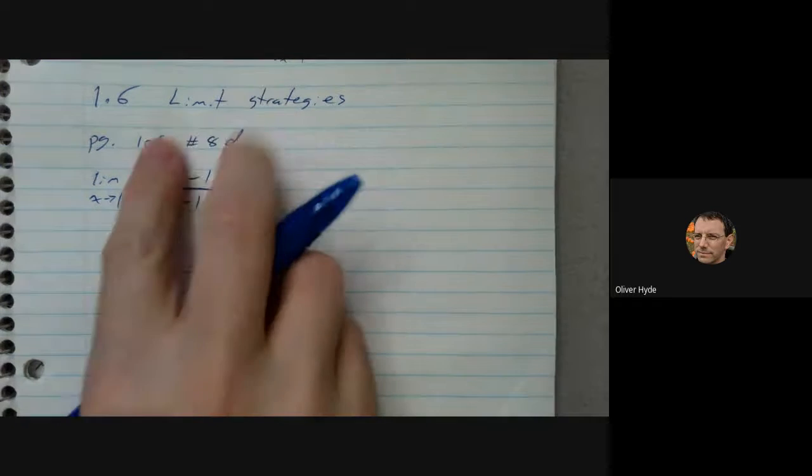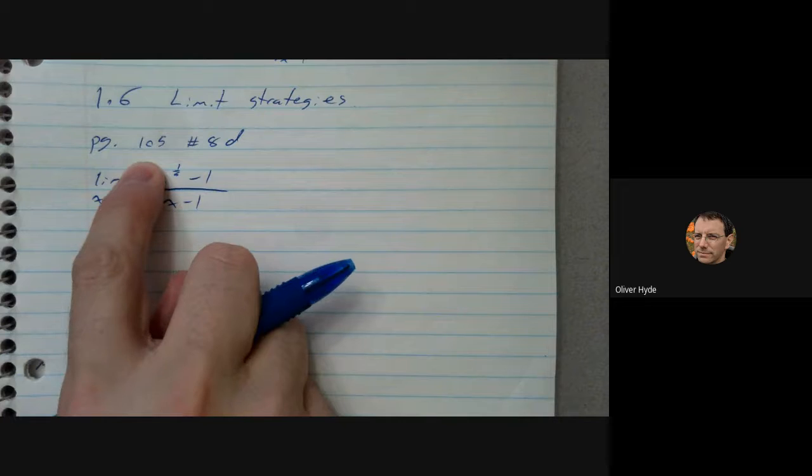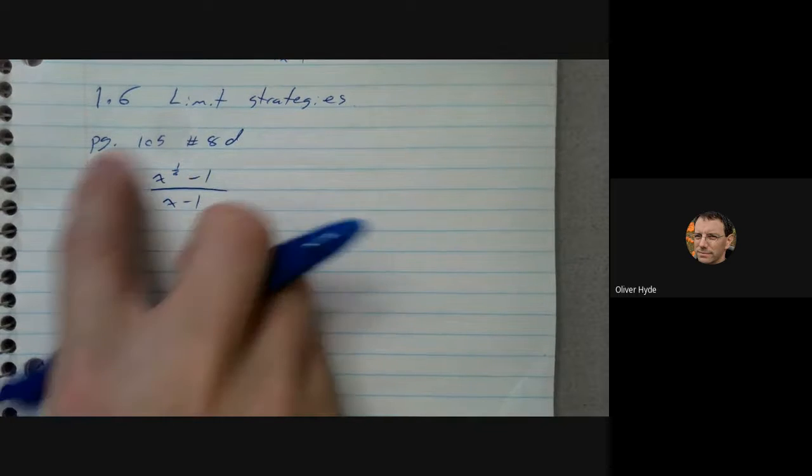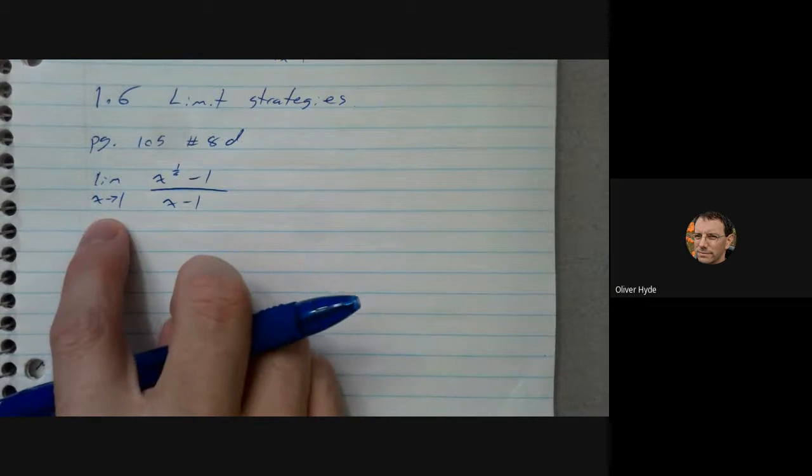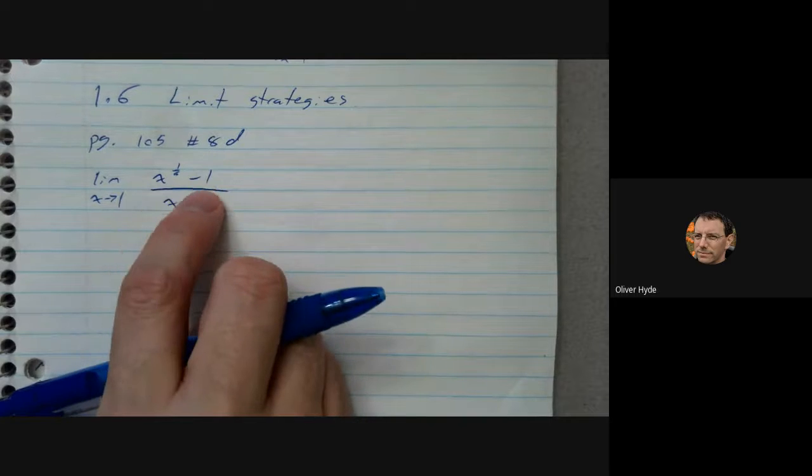All right. For a recap of lesson 1.6, let's take a look at a change of variable question and a cited limit question. Both of these are from the textbook. The first one is page 105, number 8D. We're asked to evaluate this limit: the limit as x approaches 1 of x to the exponent 1/6 minus 1 divided by x minus 1.